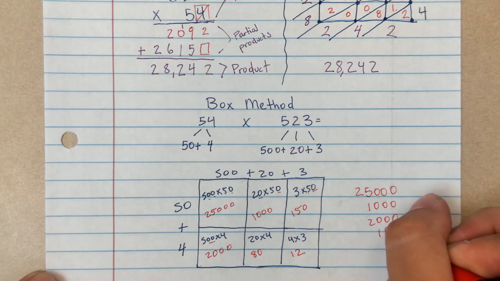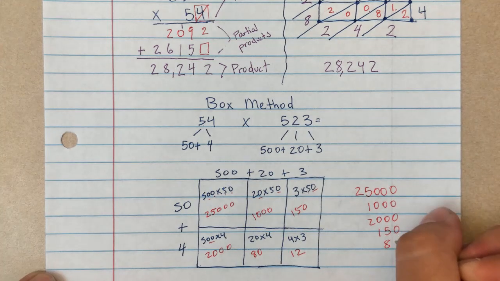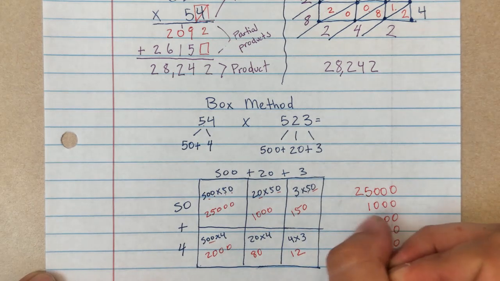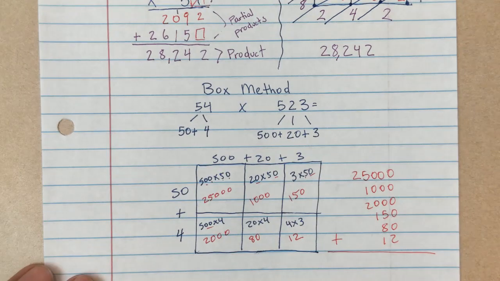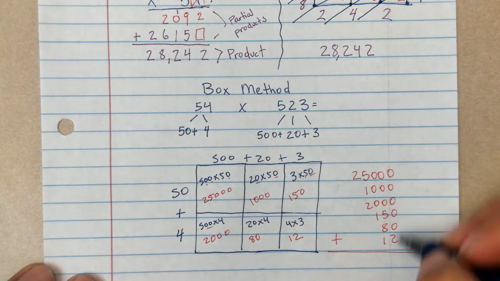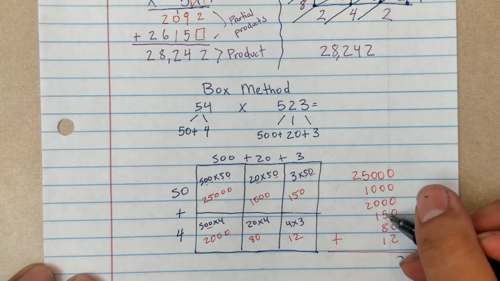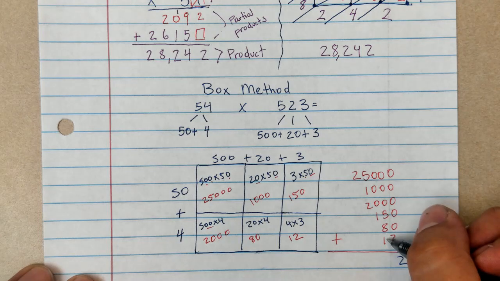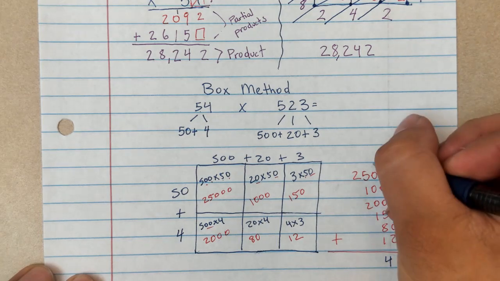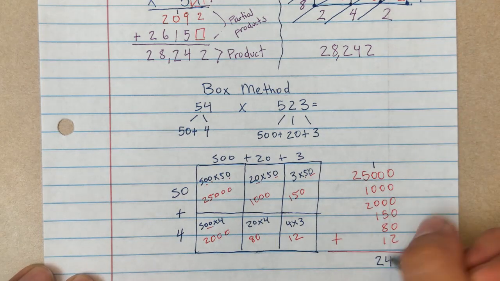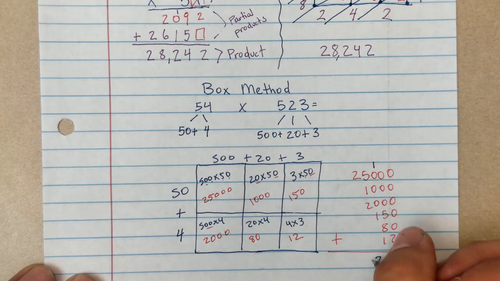I line them up correctly. So when I add these up, starting in the ones place, I have 2. Here I have 14. Carry the 1. That's 2. 5, 6, 7, 8.